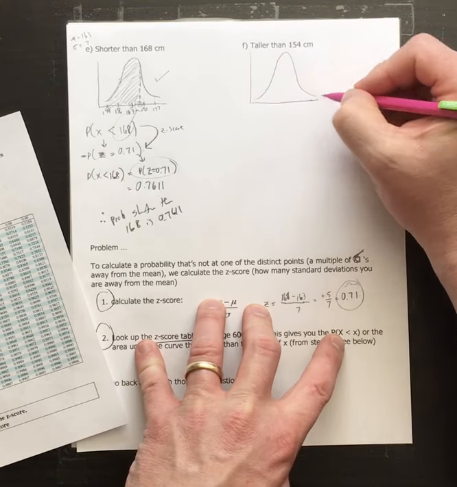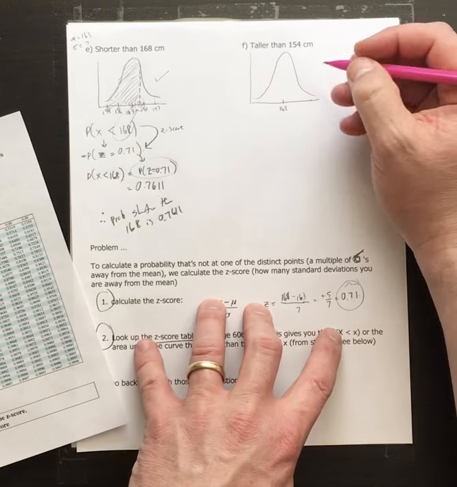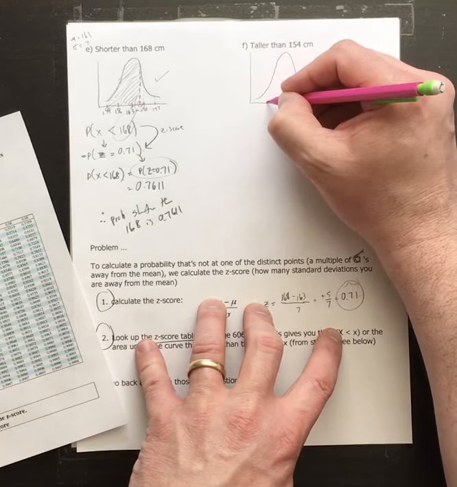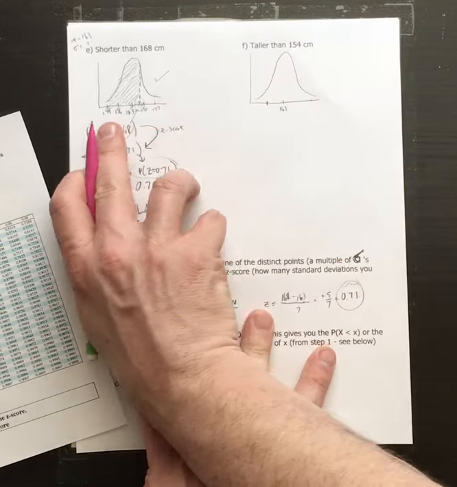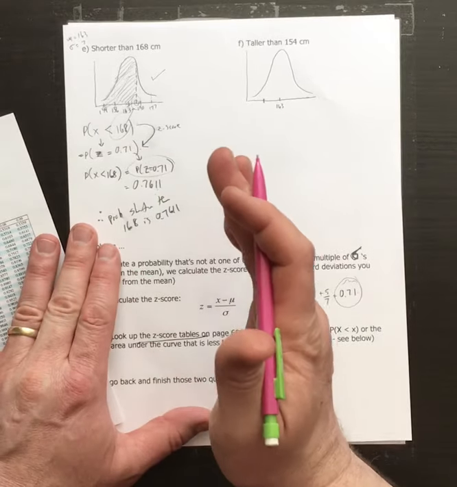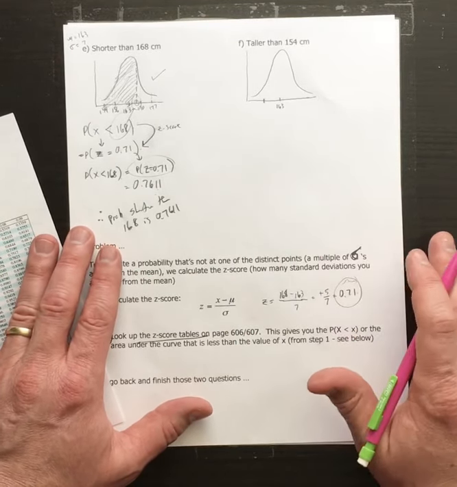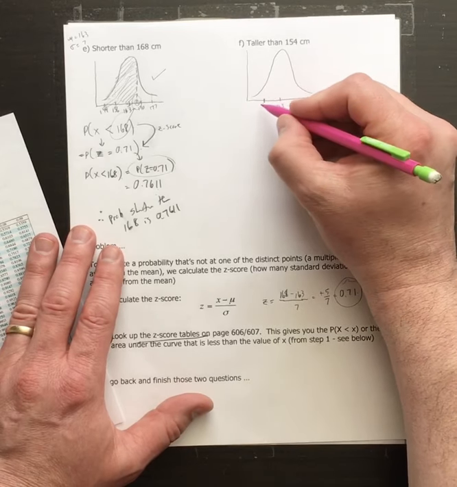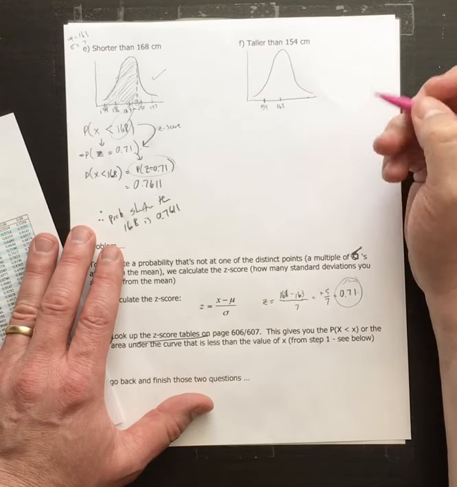Taller than. Okay, so again here, we put down 163, and we go taller than 154. Now 154, I don't really care where it is. I don't have to put down 156, 163, 170, 177. I'm not relying on that anymore. I'm relying on this technique. It works 1,000% of the time, providing that it's not too big or too small. Okay, so I'm just going to put down my barrier, 154, and it's taller than 154.